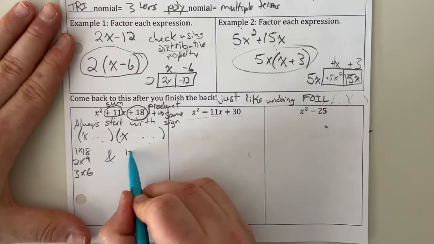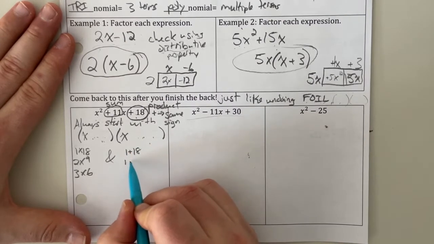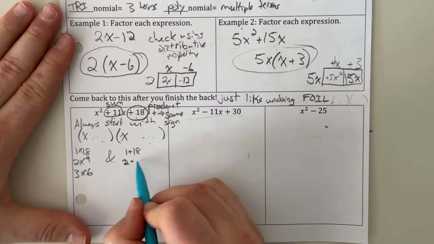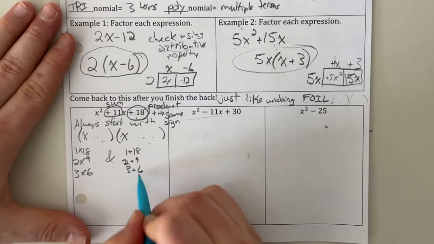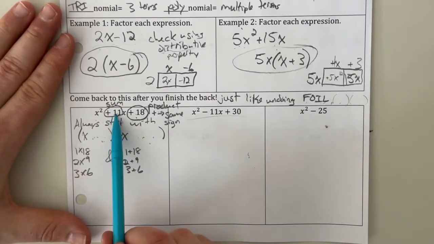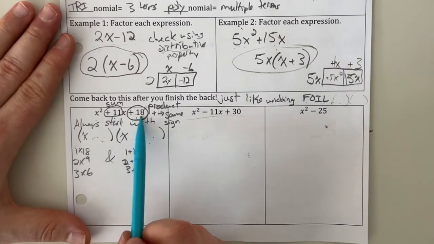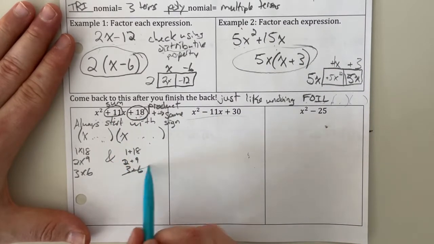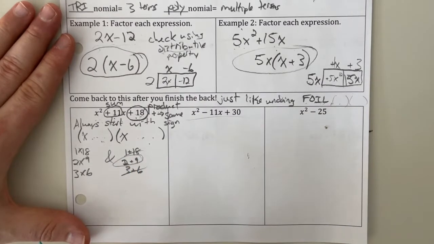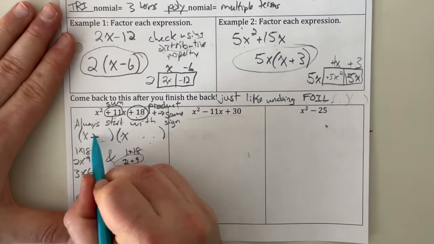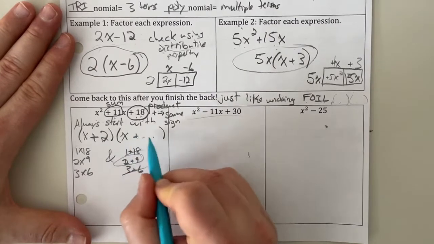So I'm going to say I have 1 plus 18, 2 plus 9, and I have 3 plus 6. Because I'm saying the sum of those 2 numbers is 11, the product of those 2 numbers is 18. So if I look at my choices, I know that it has to be 2 and 9. So that means I can have an x + 2 and an x + 9.